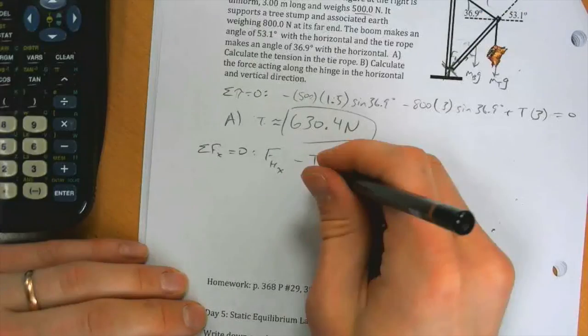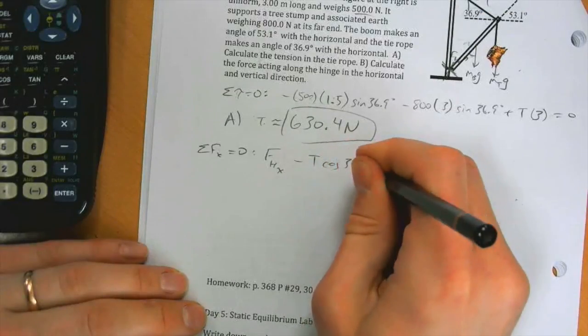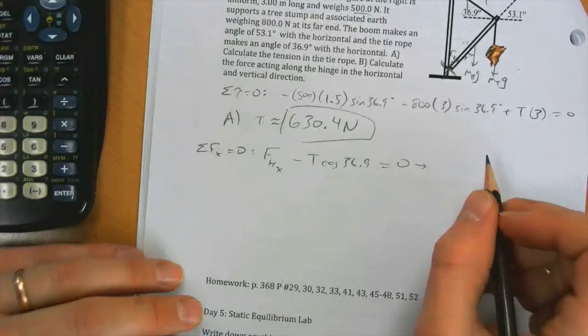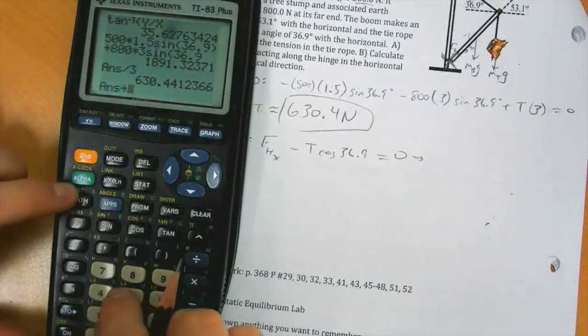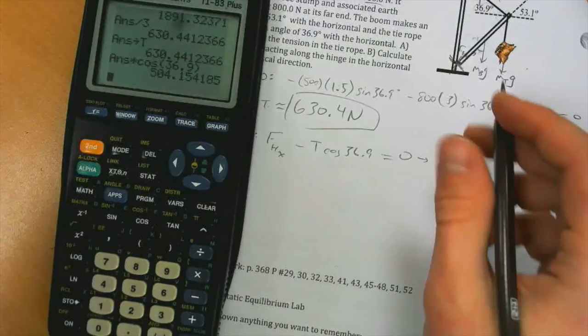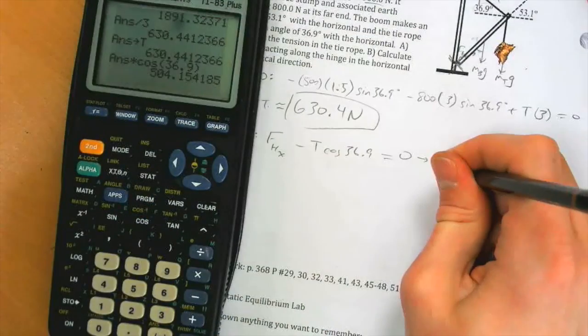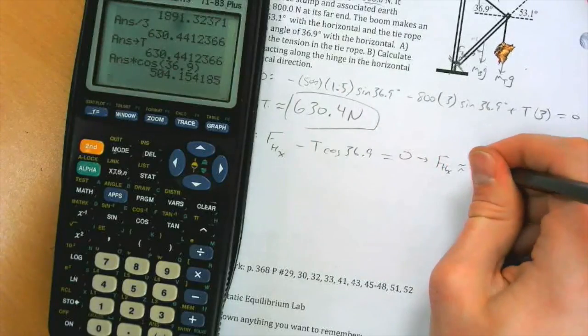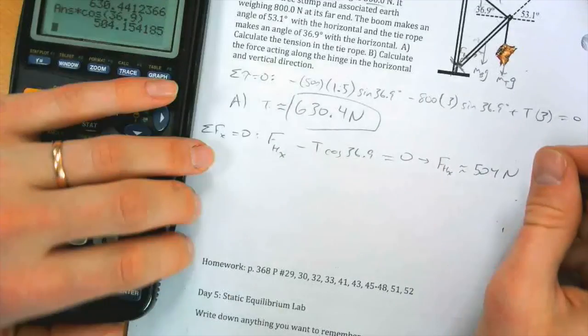The tie rope makes an angle of 36.9, and that's it. So I'm going to store that value. It's T times cosine 36.9. And we get that the force from the hinge in the x direction is about 504 newtons.